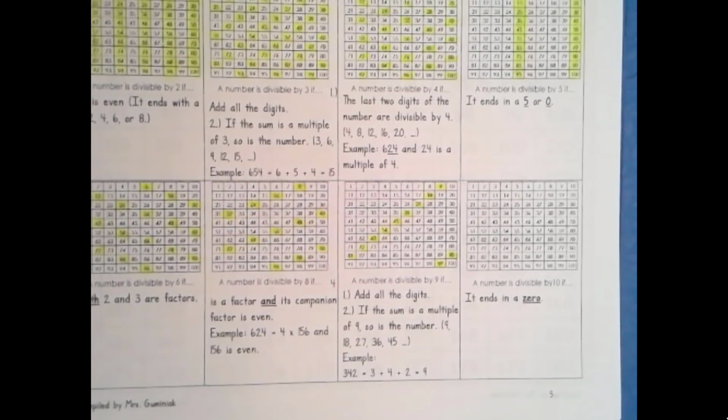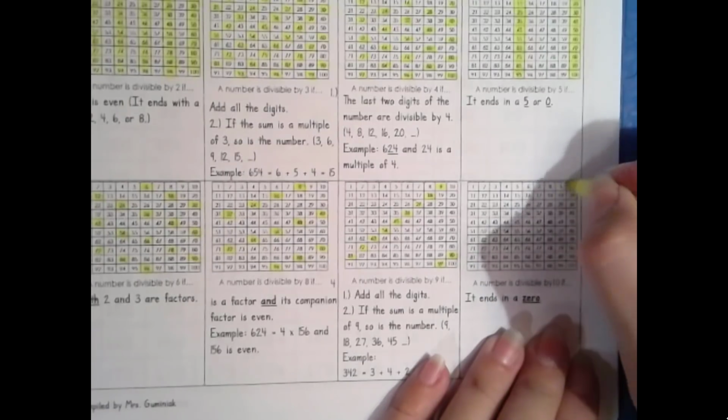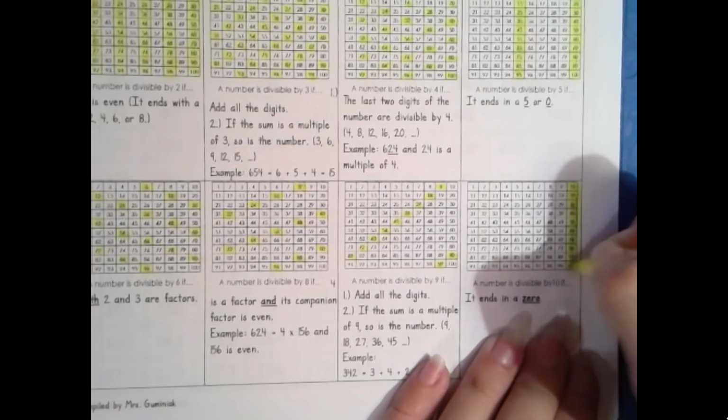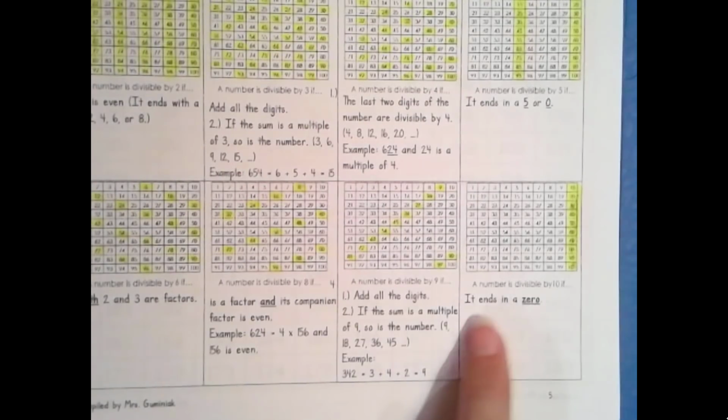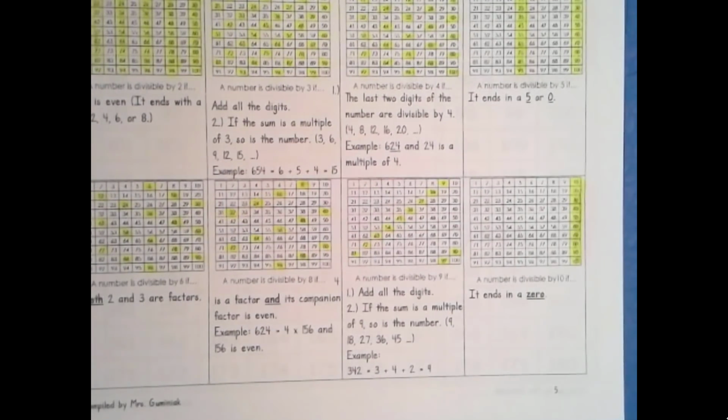And then 10 is a pretty easy one to remember. If the last digit is a 0 or it ends in a 0, then 10 is a factor. So these are all multiples of 10, or 10 is a factor of each of these numbers.